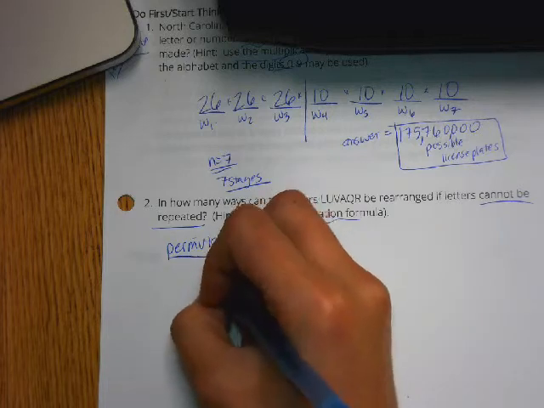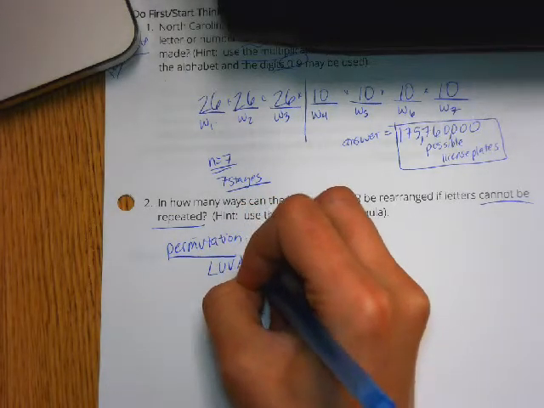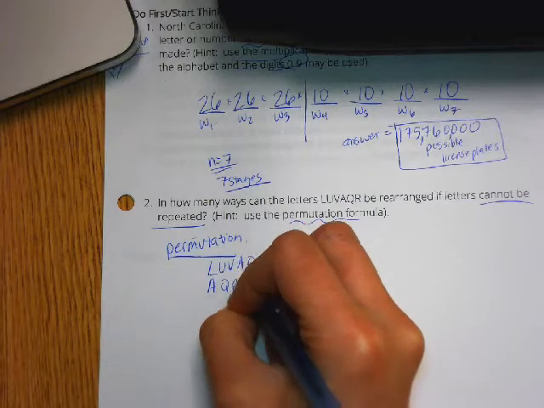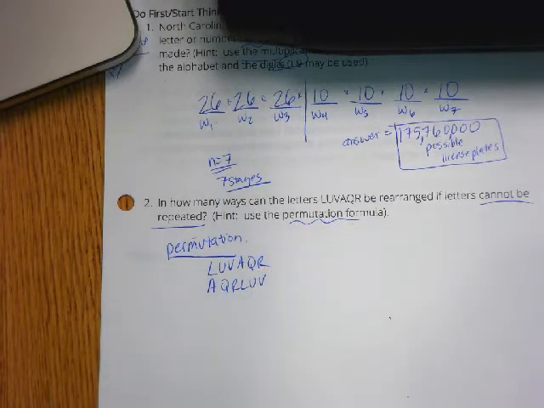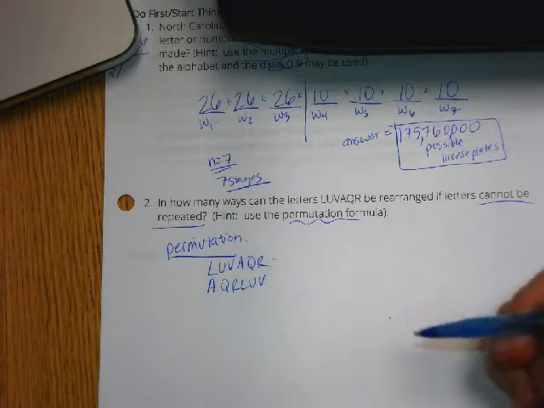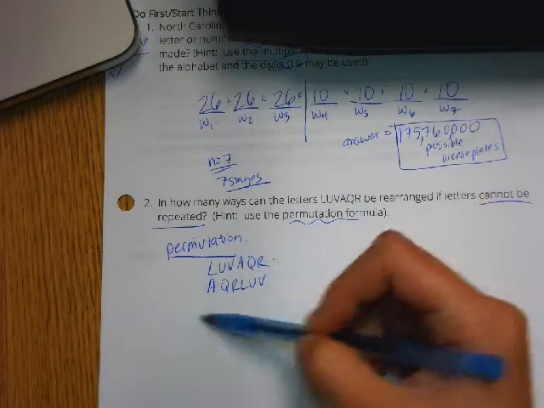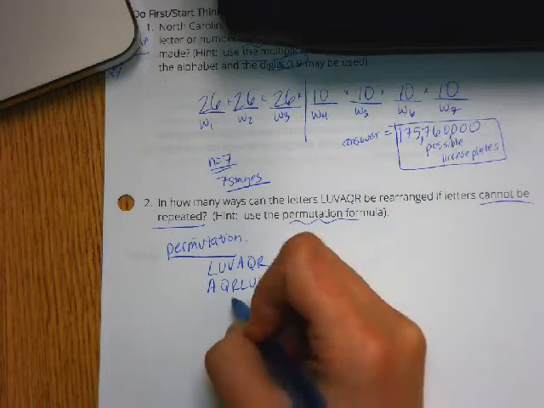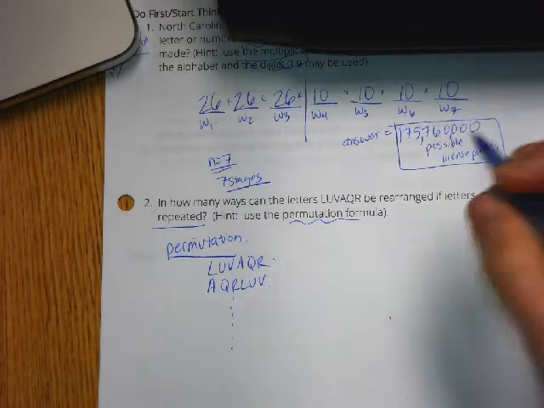So one possible arrangement is LUV-AQR. Another possible arrangement is AQR-LUV. The order of the letters changes the meaning of the word. They're very different things. And this list would just keep going.